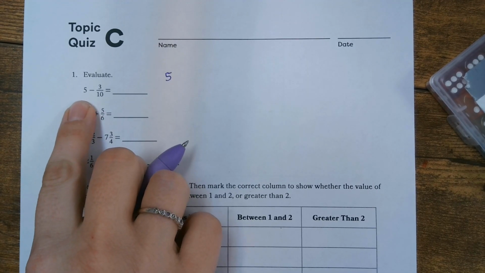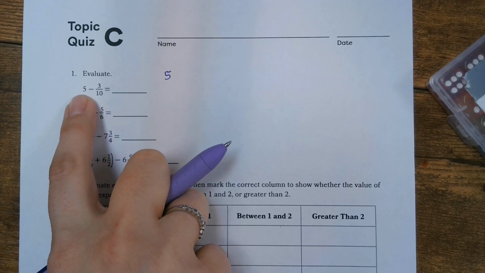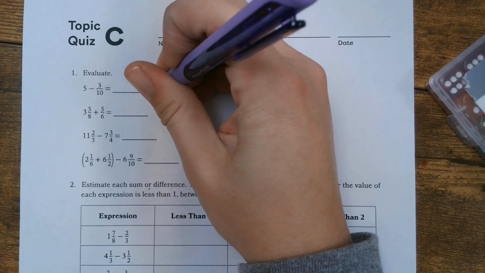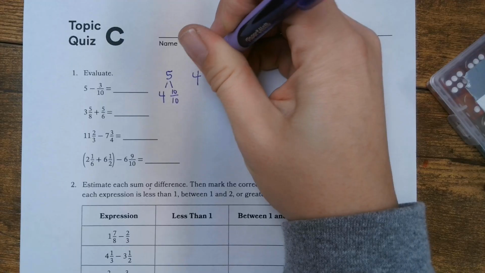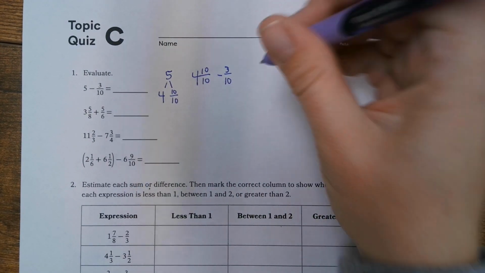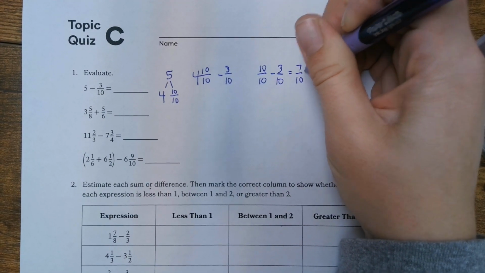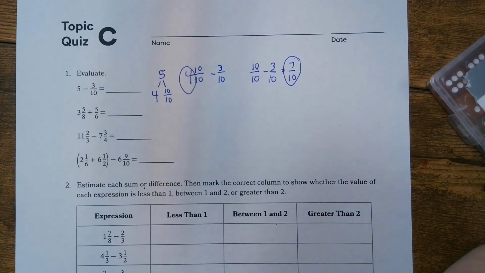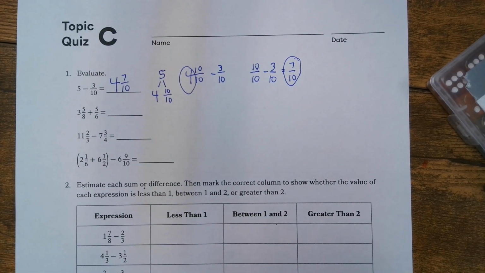So if we look at it, some kids might be able to think, okay, 3/10, I'm just going to count back. Some might not. So we don't have any fractions to take from. So we break our 5 down to 4, because that's 1 whole less, and 10/10. Then we have 4 and 10/10 minus 3/10. When we subtract our fractions first, 10/10 minus 3/10 equals 7/10, so that is our fractional piece. And then 4 minus 0 wholes is 4, so we have 4 and 7/10.